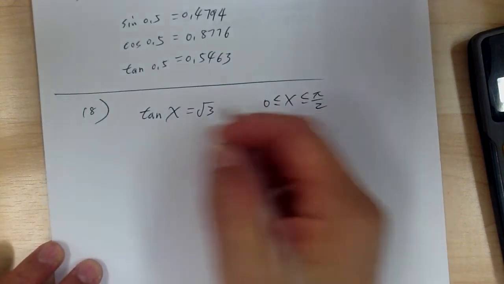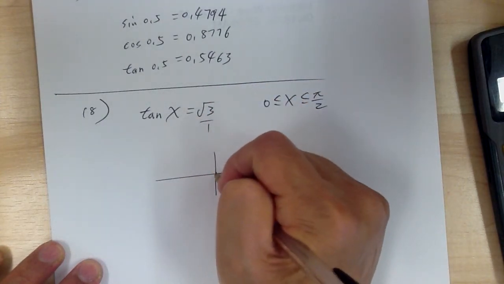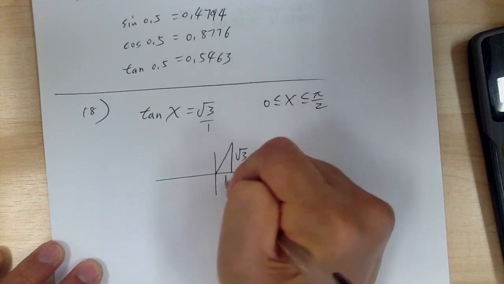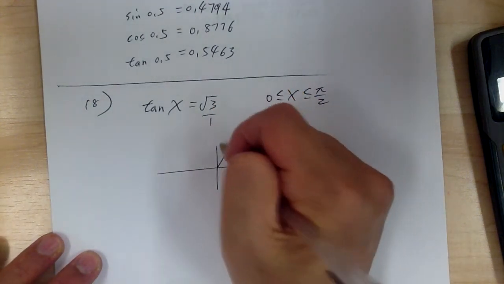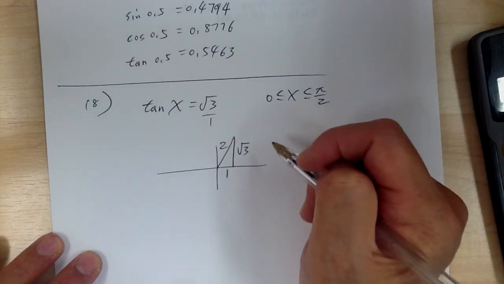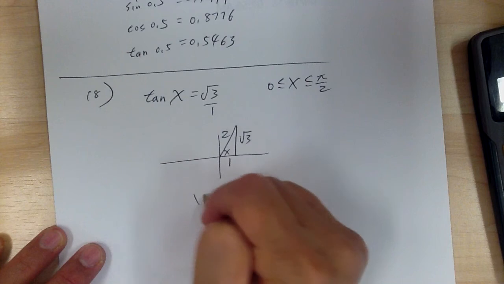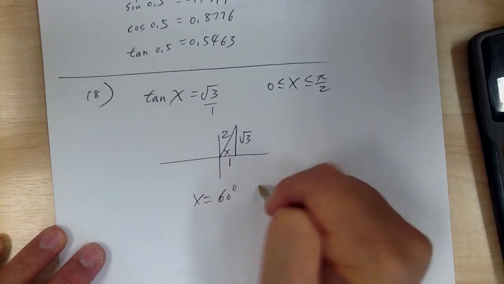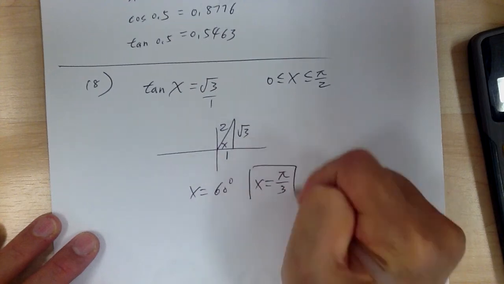Okay. So again, to do this, you can put over 1, right? So tangent is going to be like this. Tangent is vertical over horizontal. So you know that this is 60 degrees, or pi over 3. So that's your x. So x equals 60 degrees, or since they want you in radian, x equals pi over 3.